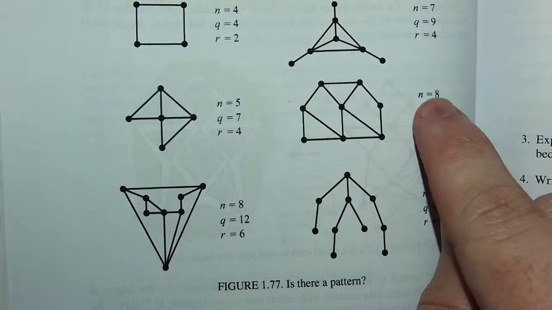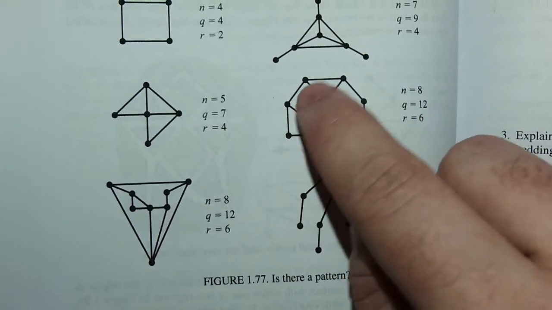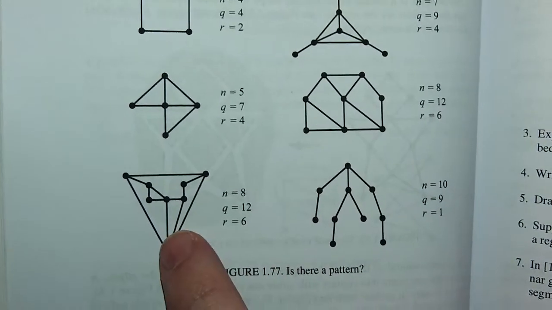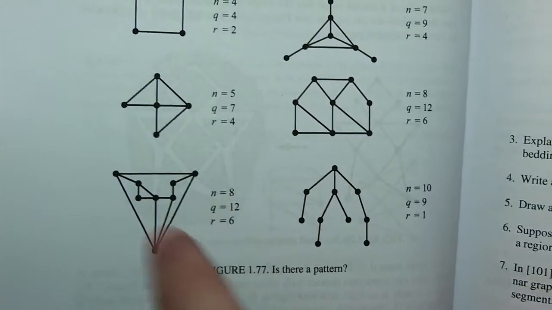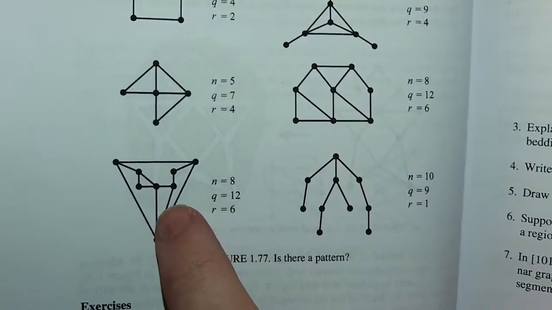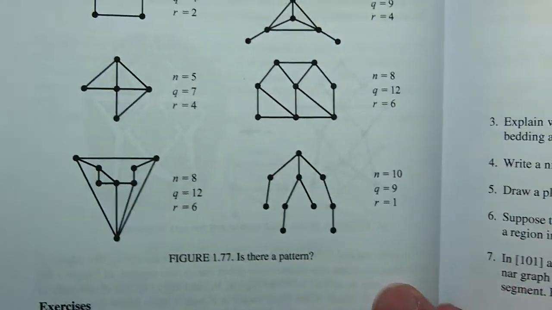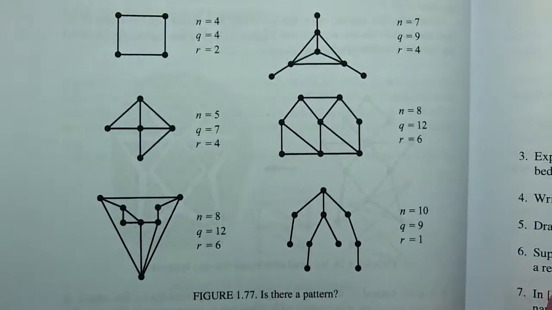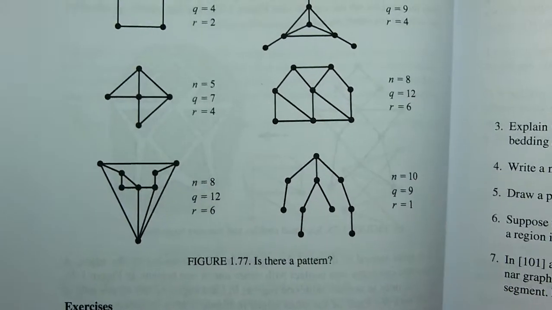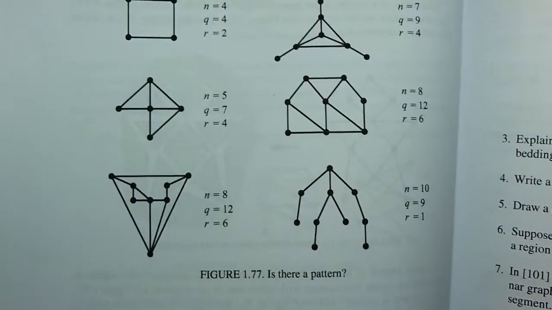Here, the number of vertices is 8. The number of edges is 12. The number of regions is 6: 1, 2, 3, 4, 5, and then the outside. Here, the number of vertices is again 8, the number of edges is 12, and the number of regions is again 6. This looks different than that, but are these two graphs isomorphic? You can pause this and think about that. Here is another one. You have 10 vertices, 9 edges, but there's only one region, just the outside itself, because this is a tree.